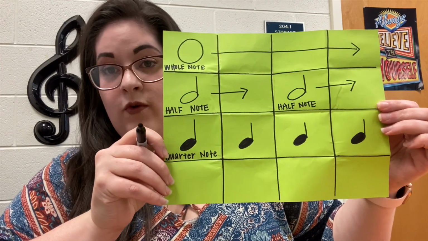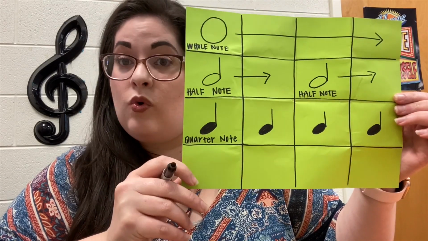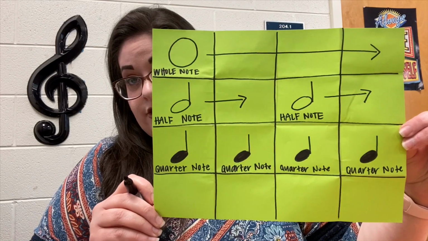Okay? Now, once you've drawn all of those notes, I want you to write quarter note under every single one. I'm going to do that with you now. Quarter note. Quarter note. Quarter note. Okay? So far, this is what your paper should look like.